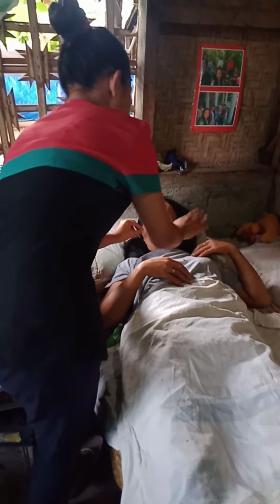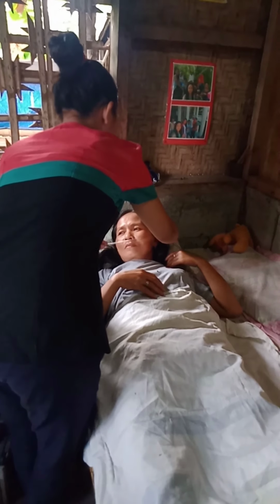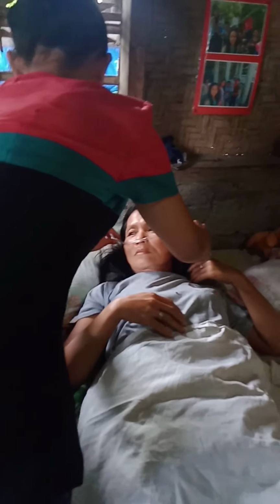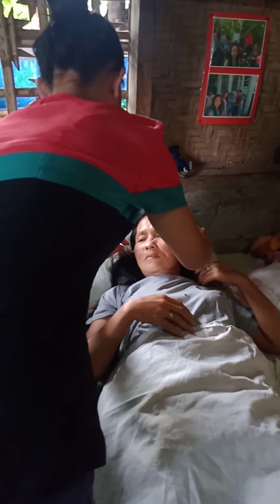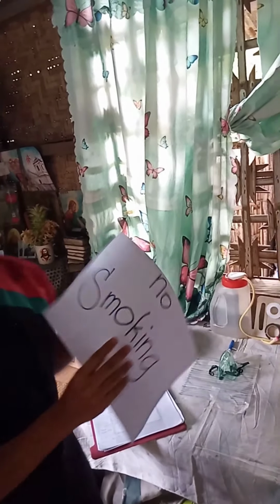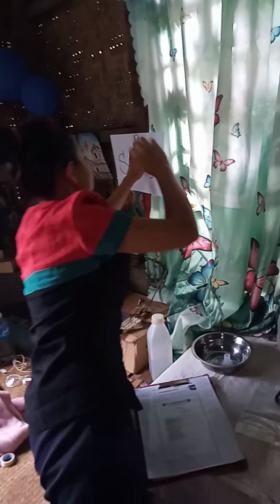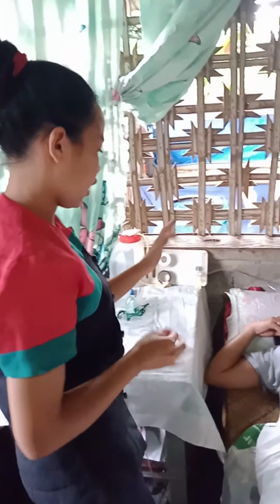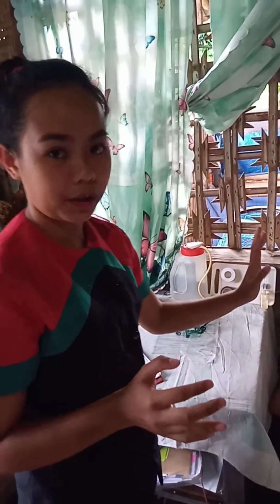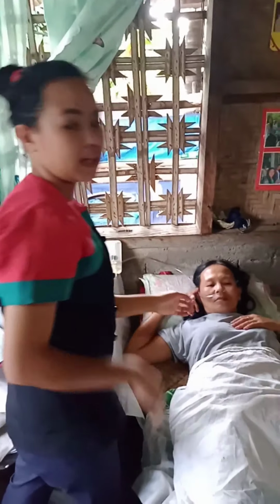Then secure this cannula over the patient's ears. Then after that, position the oxygen delivery equipment appropriately. Then it is very important to put a no smoking sign on the patient's door in view of the patient's visitors. Then after that, it is very important to check the flow rate every 4 hours. Then assess your patient's nostrils every 8 hours.